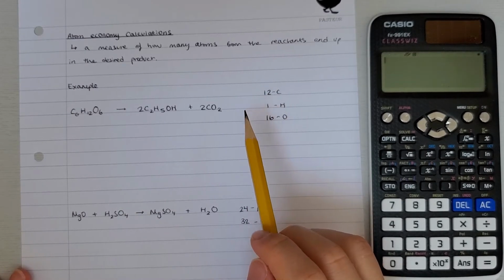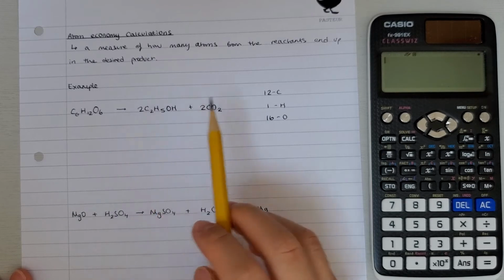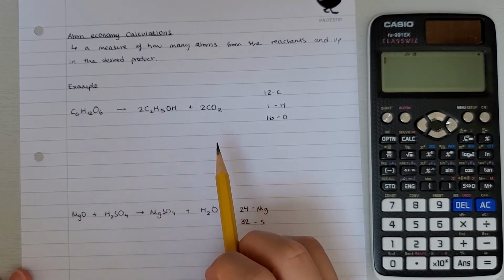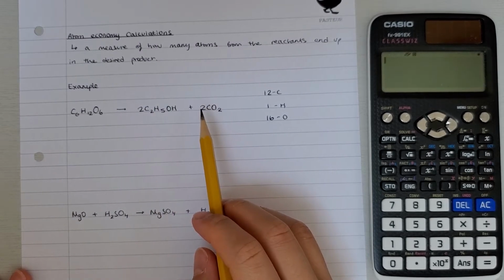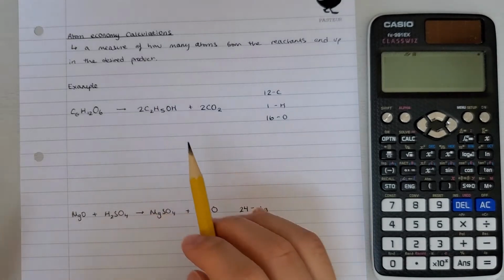So to calculate atom economy, you divide the MR of the desired product over the MR of all the products. So our desired product in this case is ethanol.